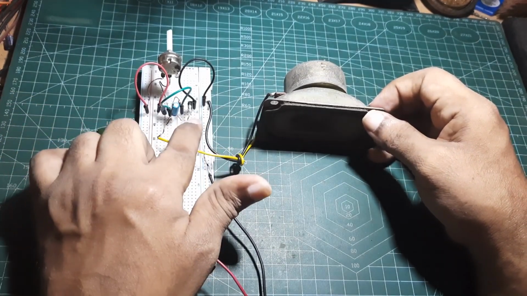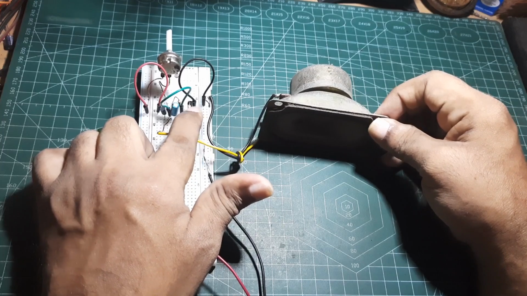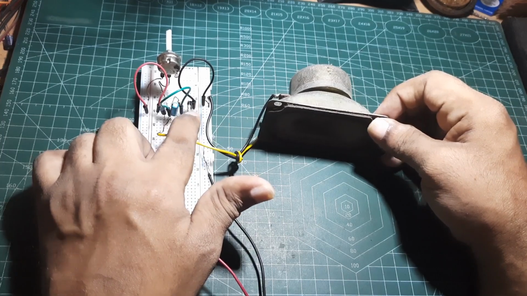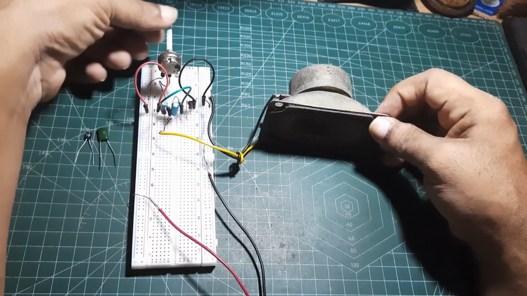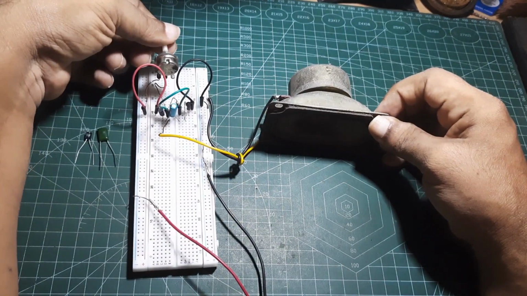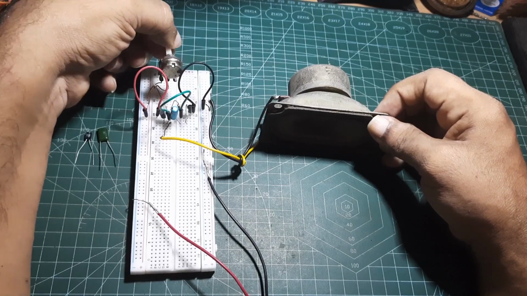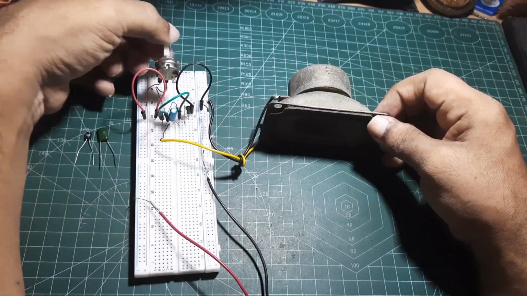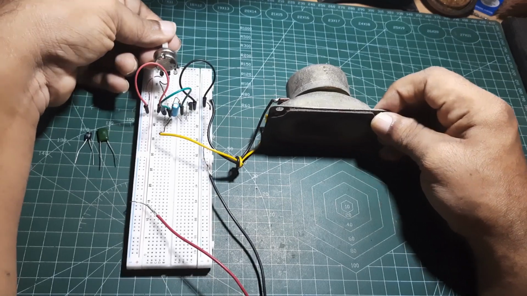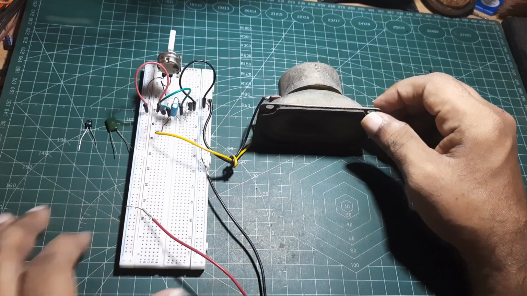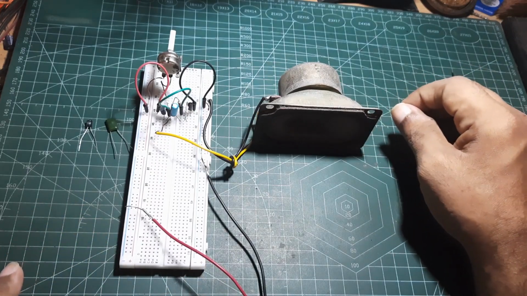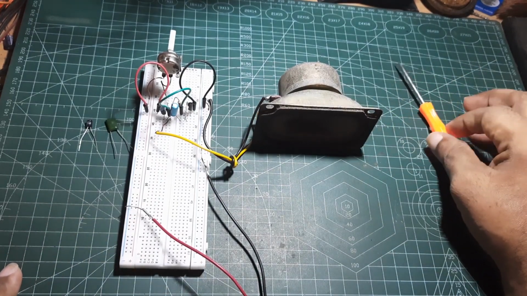You can similarly change this resistor also. It can slightly adjust the frequency, and with this control we can also make changes in the frequency of oscillation. So these are the things that we can study from a simple audio oscillator, a very simple circuit that we can build.